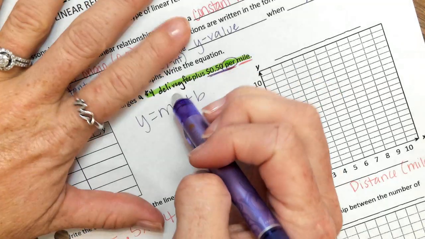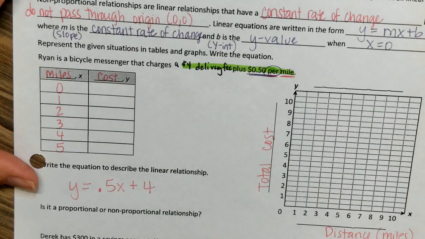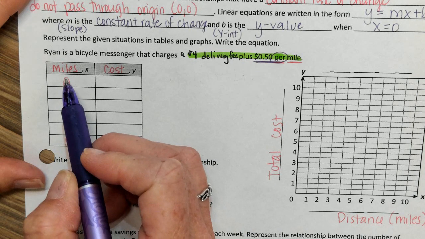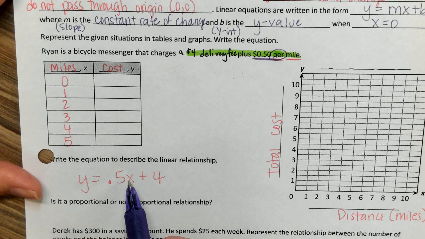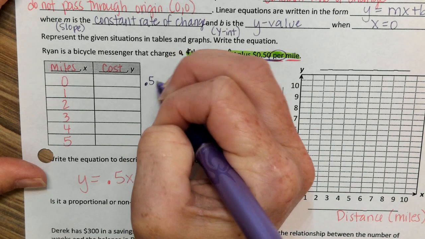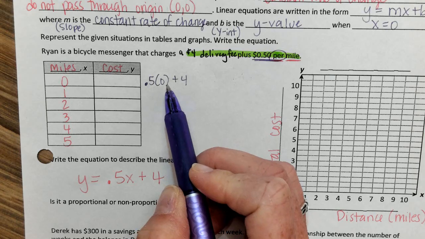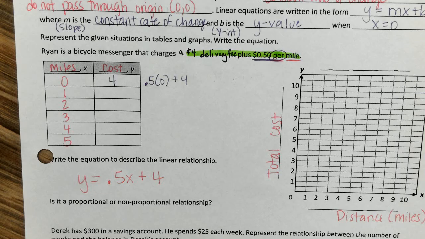How are we going to solve for our y values? We plug it in. Explain to me more. You are correct. Right, you do at 0, y equals 0.5 times 0 plus 4. So he's saying take the 0 and plug it into this equation for x and solve. Yes? So I would do 0.5 times 0 plus 4. What is 0.5 times 0? What is 0 plus 4? So that's my first point.